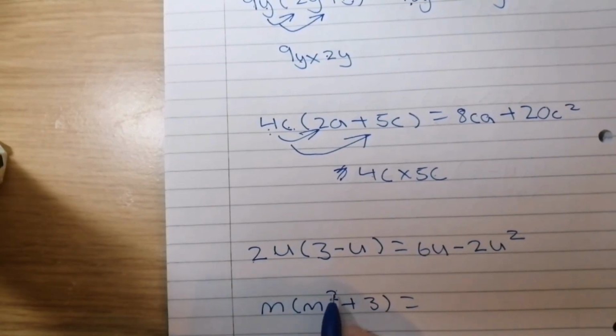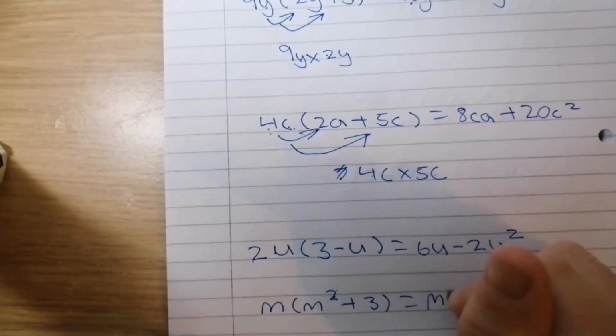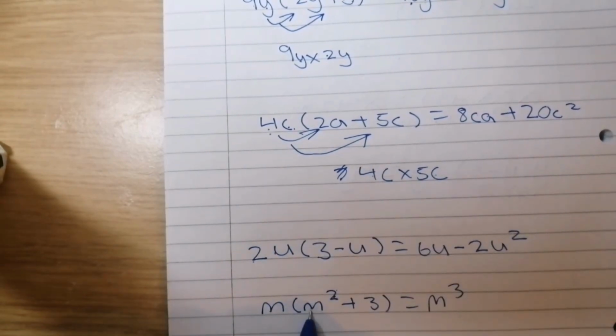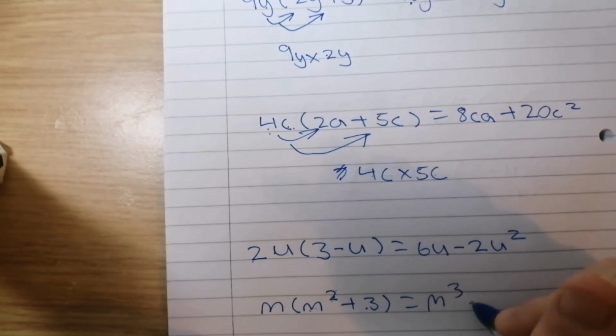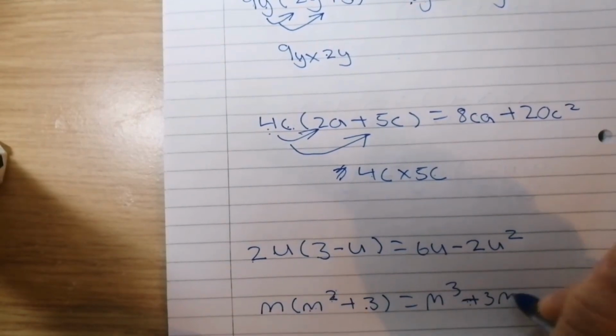So m times m squared would be m to the power of 3, because m squared is just m times m. So you get an m on the outside, times that by m squared, and just add a 1 onto that because that's another m. And then we have m times 3 is 3m. So it'd be positive 3m.